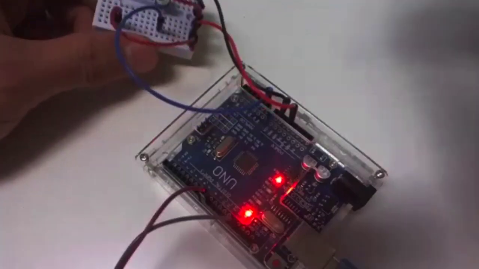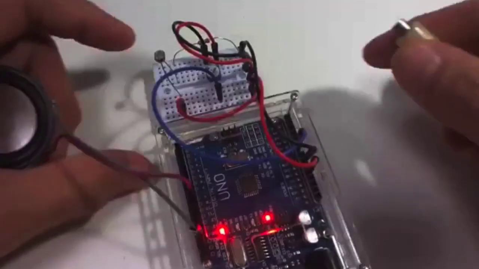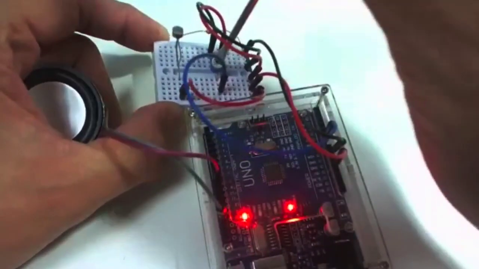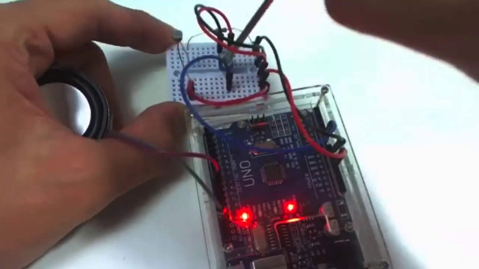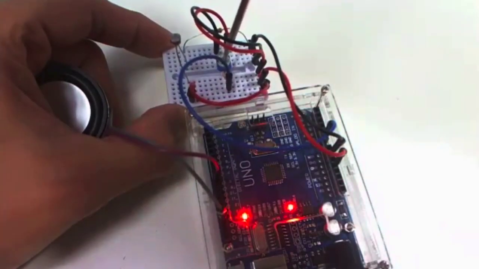It's very annoying, but when I turn this resistor, let me stop it. So annoying.